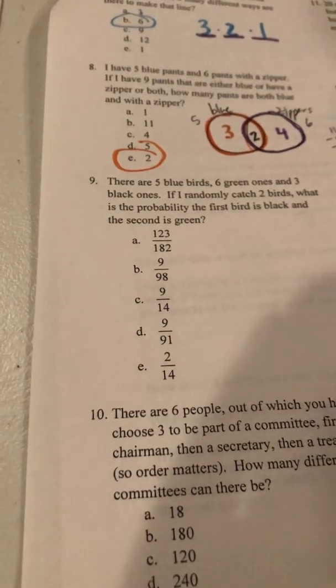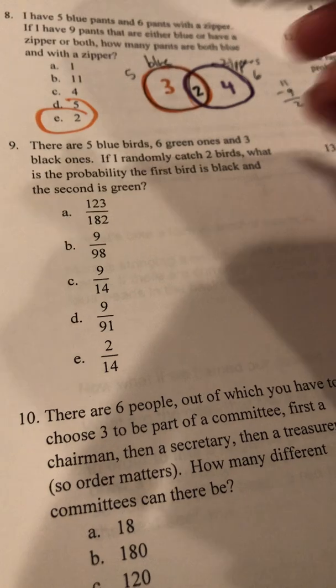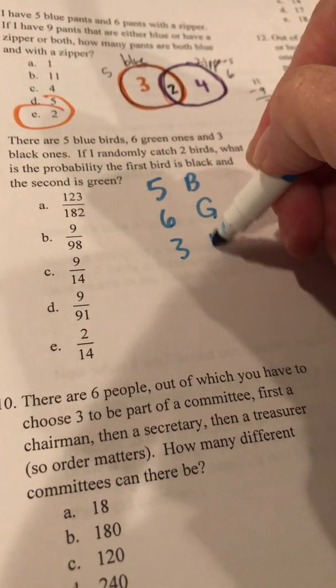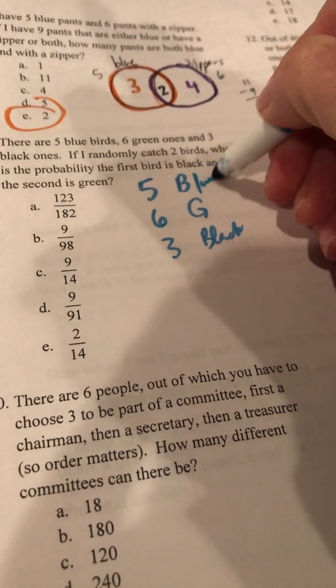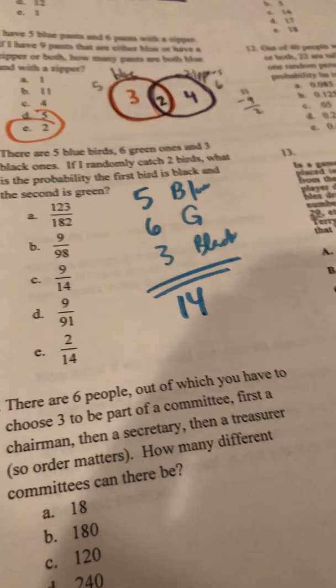Okay, the next one we have 5 blue birds, 6 green ones, and 3 black ones. 5 blue, 6 green, 3 black. So 11, 12, 13, 14 total birds.